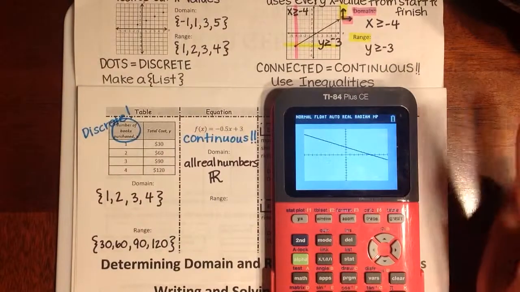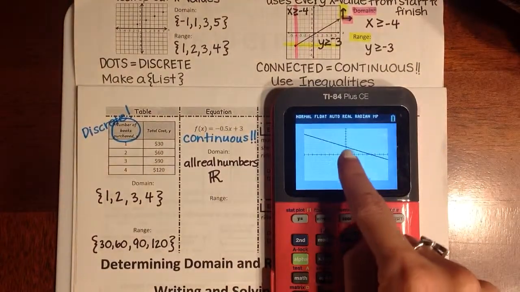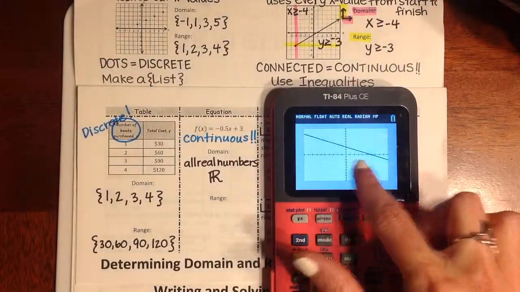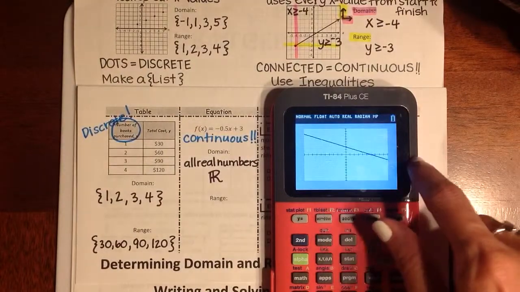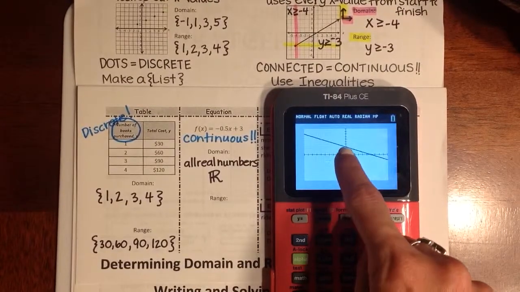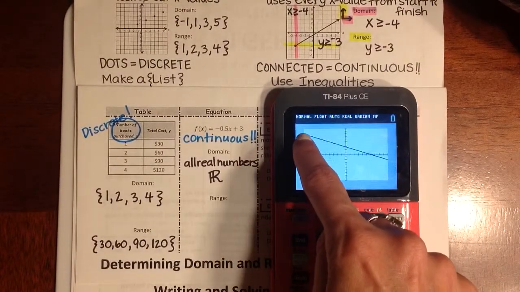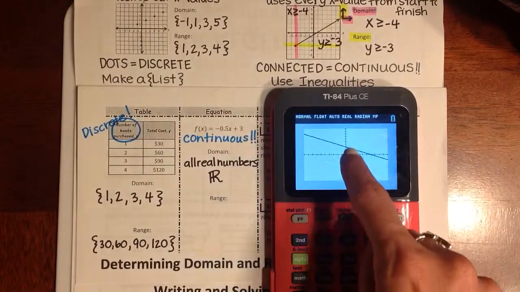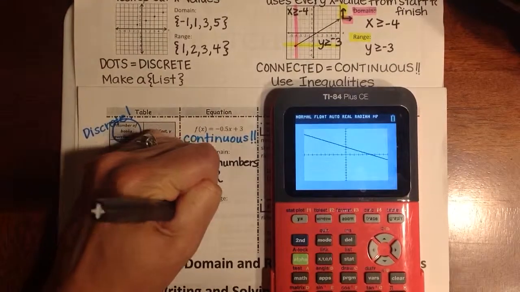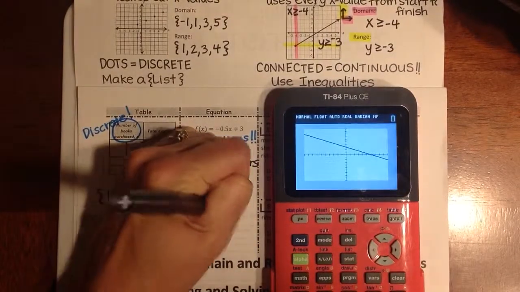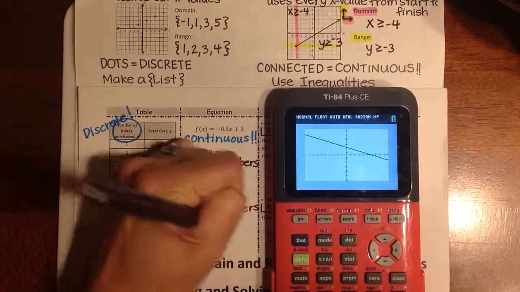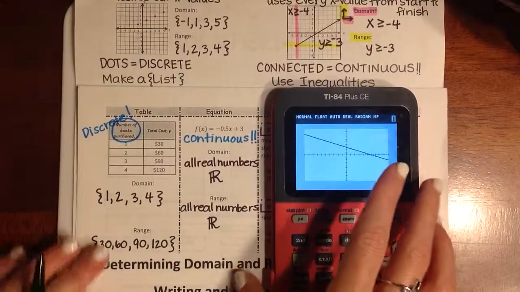And now we're going to talk about range. So the two questions you want to ask yourself for range are, how far down the y-axis does it go before I stop? And again, running into an arrow, it's not only going right, but it's also going down, so it never stops going down. So now I'm going to ask myself how far up the y-axis does it go? And again, I run into an arrow, and it's not only going left, but up. So how far up? It never stops going up. So the range is also all real numbers. And you could also use the double R for all real numbers.